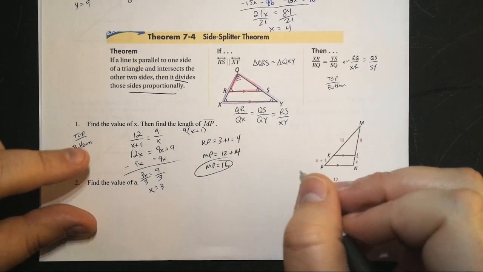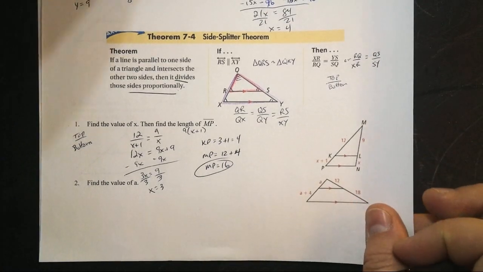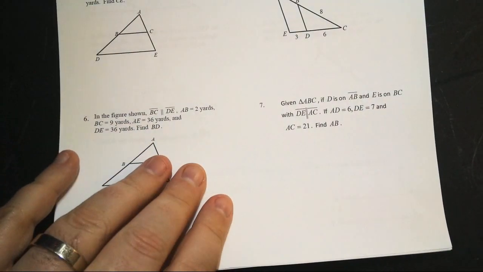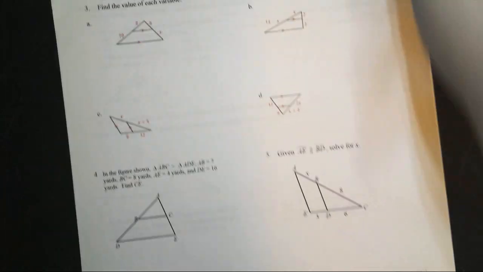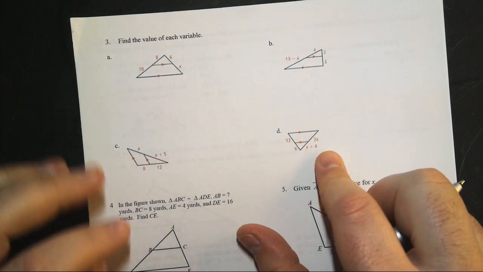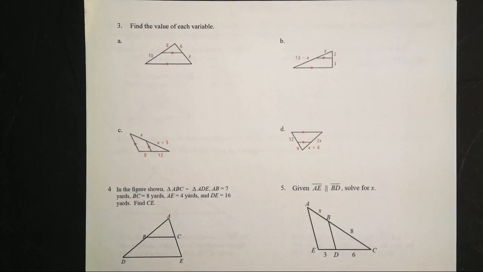You don't have to show all that work, but just keep track that that's what you're trying to do. Same thing for number 2. And you can see it's the same setup for number 3, right? Top to bottom, top to bottom, top to bottom. So it's the same idea as you guys are working on those ones, all right?